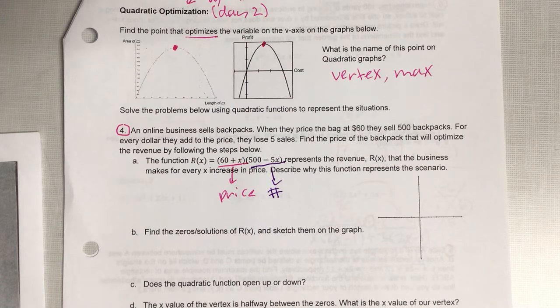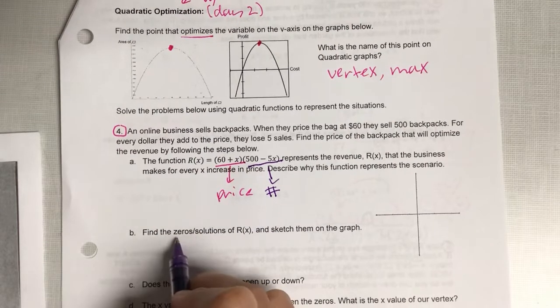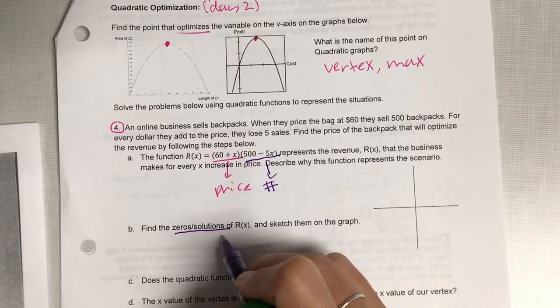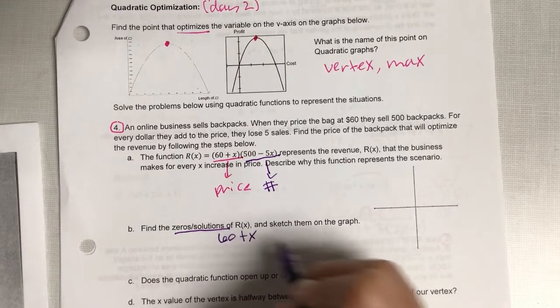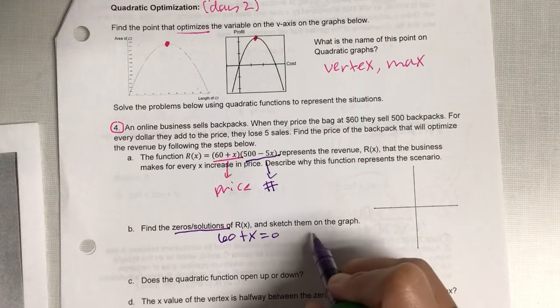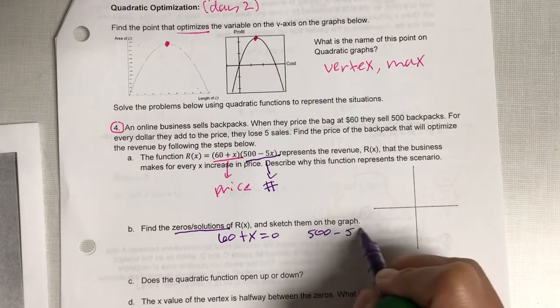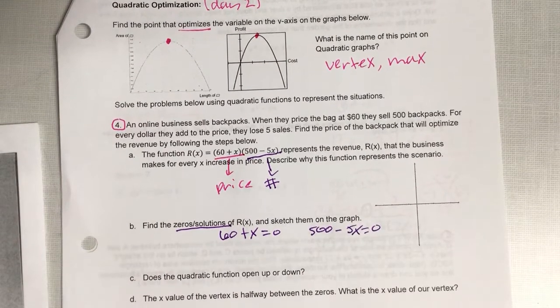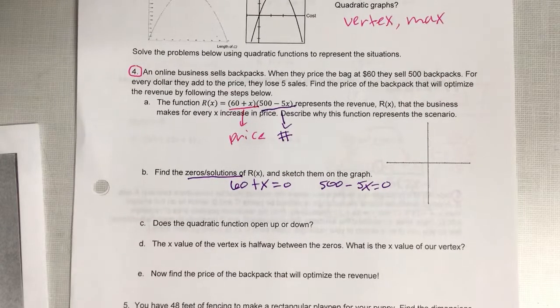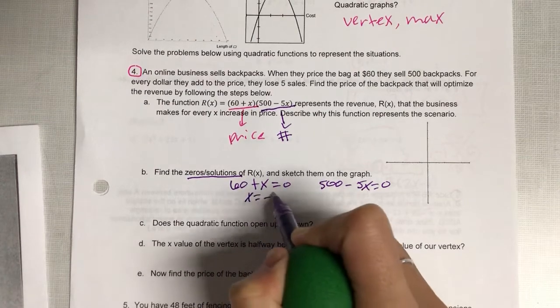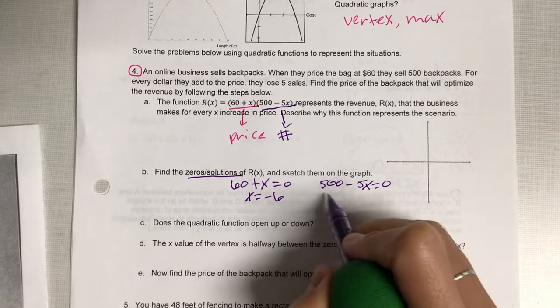It says to find the zeros. If y'all remember, the 4 terms that would represent zeros were roots, solution, and what was the other word? X-intercept, good. So for us to find that, I need to take each factor. So in this case, we have 60 plus x, set that equal to 0. I also need to take 500 minus 5x, also set that equal to 0. So our first one is going to give us x equals how many? Negative 60.